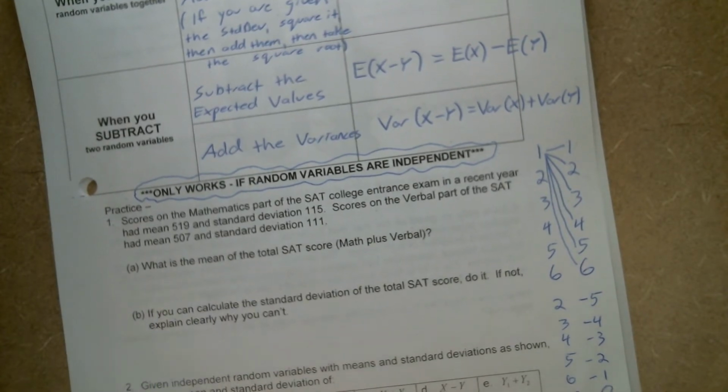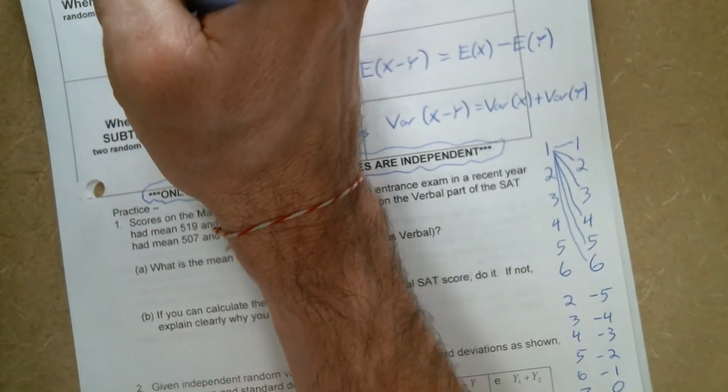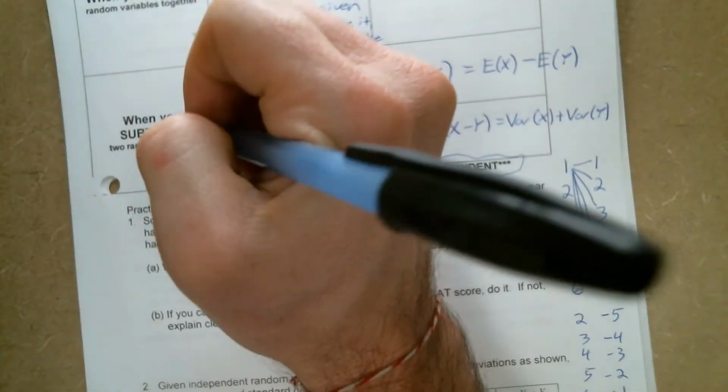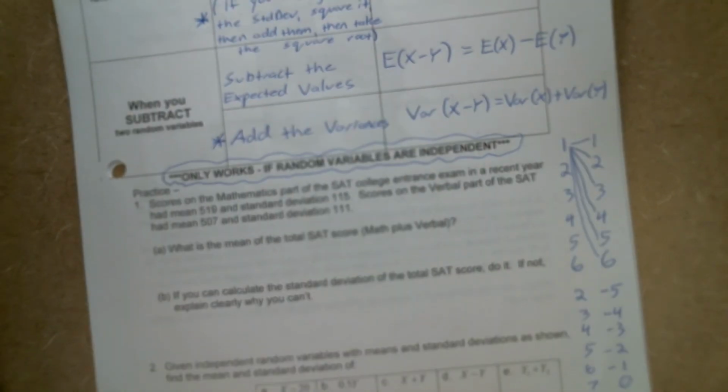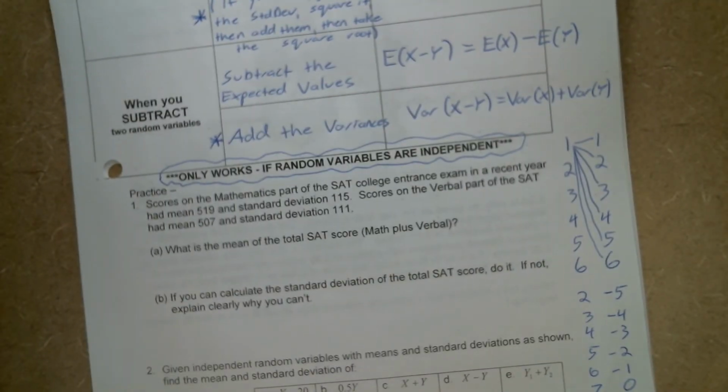All right, so this is referring to this part right here, this variance part. This only works if random variables are independent is referring to this variance part here. So let's actually look at a problem here. Scores on the mathematics part of the SAT college entrance exam in a recent year had a mean of 519 and a standard deviation of 115. Scores on the verbal part of the SAT had a mean of 507 and a standard deviation of 111. What is the mean of the total SAT score?